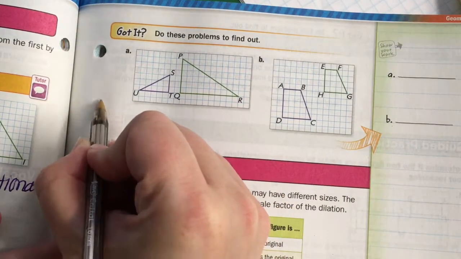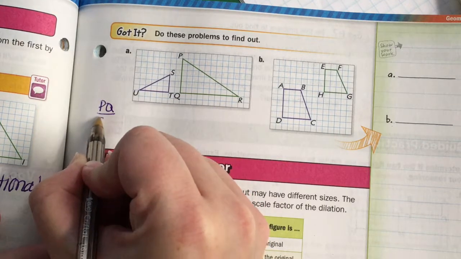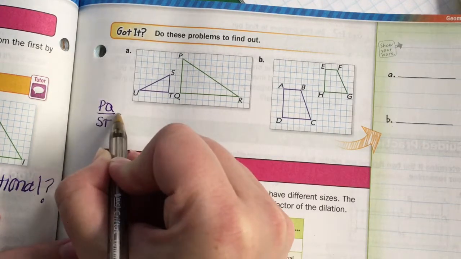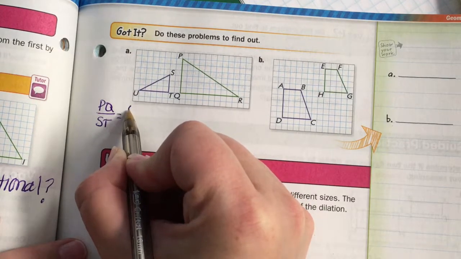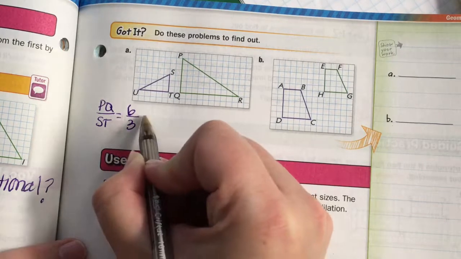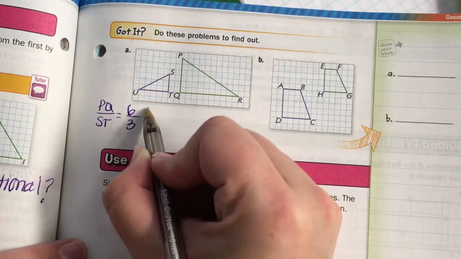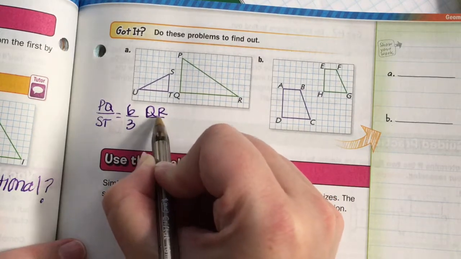This is how I start it. I try PQ. Which side on the small triangle goes with PQ? ST. How long is PQ? 6. How long is ST? 3. Good. Let's do QR. Which one does QR go with?